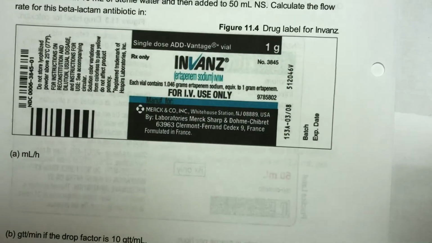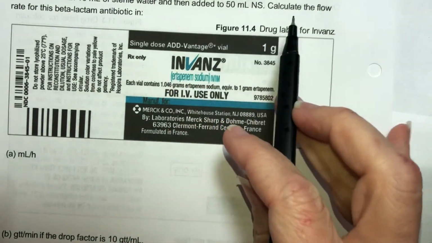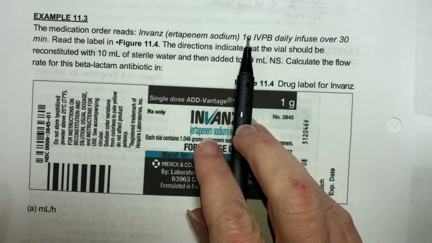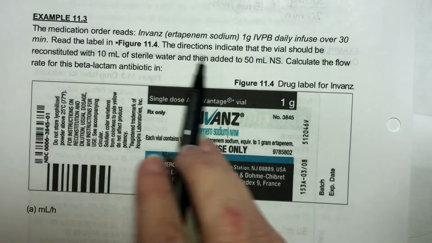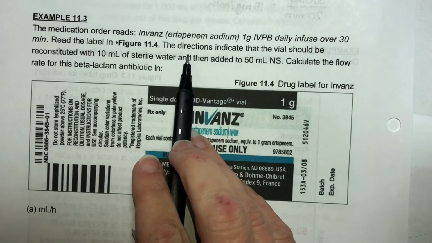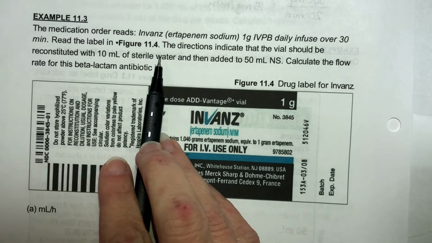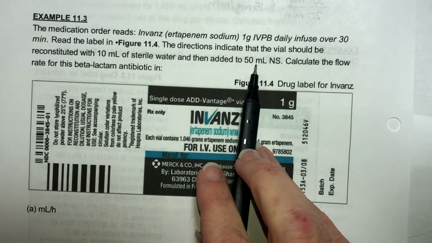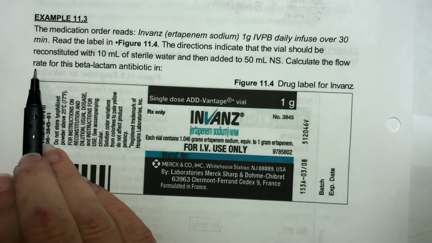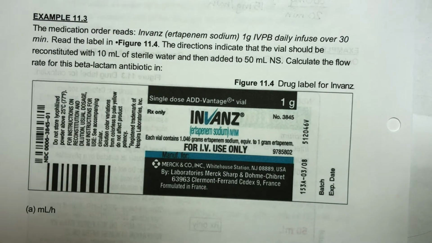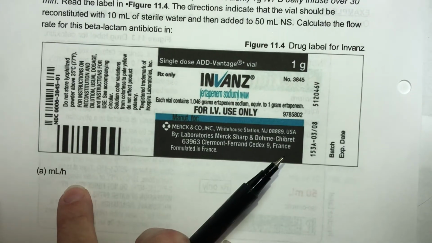All right, let's look at example 3. The medication order reads that we're supposed to give 1 gram over 30 minutes. Read the label. The directions indicate that the vial should be reconstituted with 10 milliliters of sterile water and then added to 50 milliliters. Calculate the flow rate in milliliters per hour.